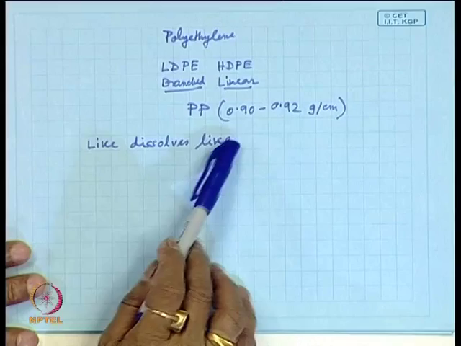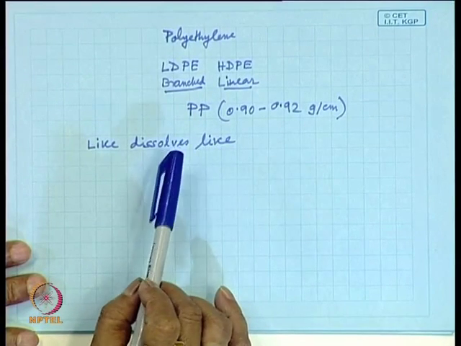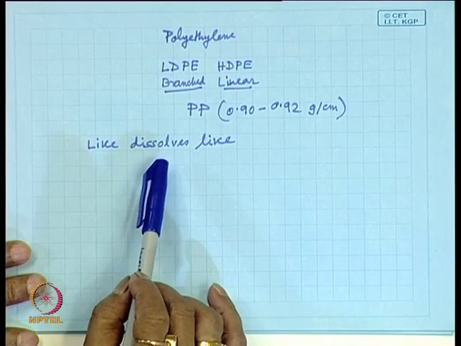Here also this solubility or miscibility phenomenon comes from this theory. And then I am giving you another example. You take some nylon, put it in water.